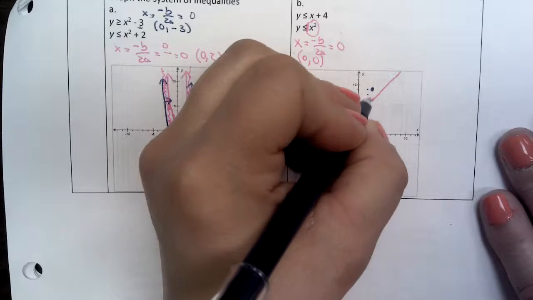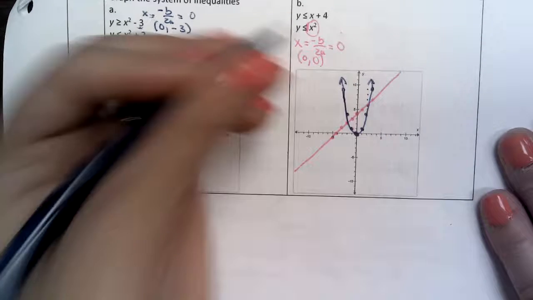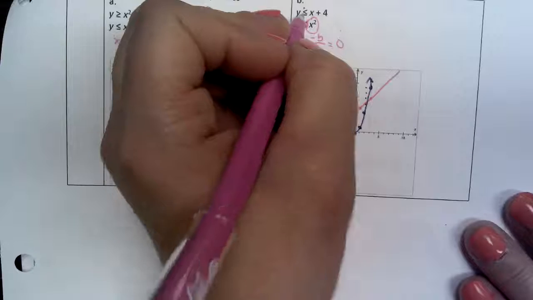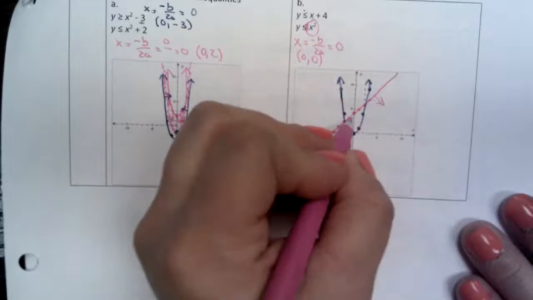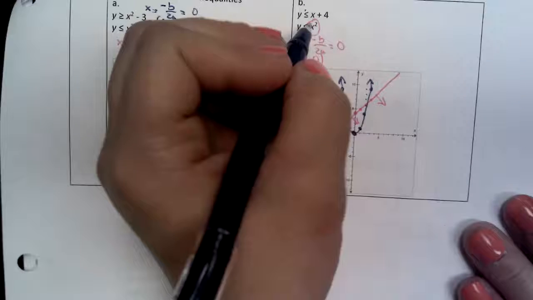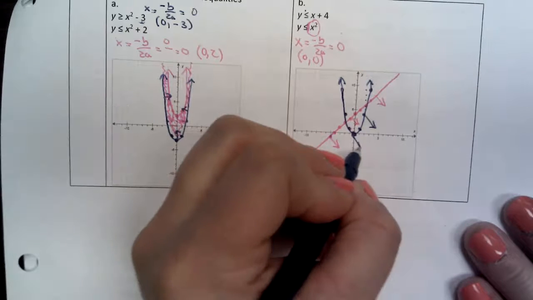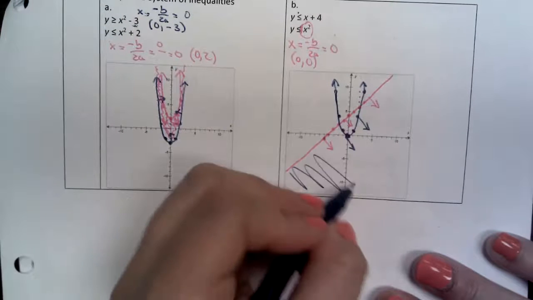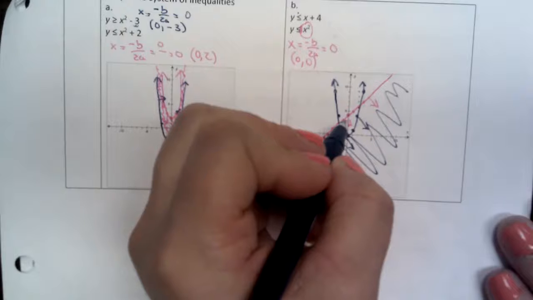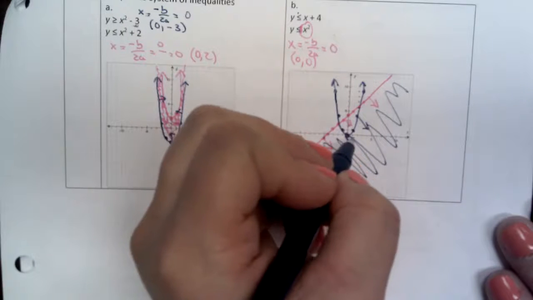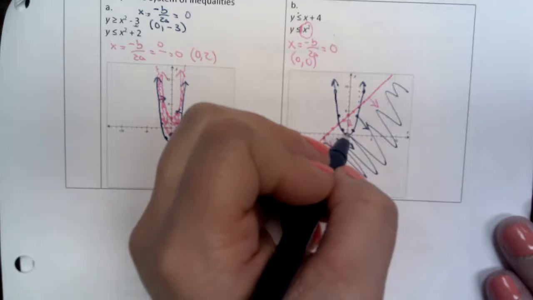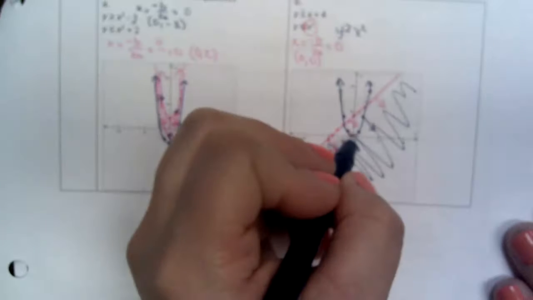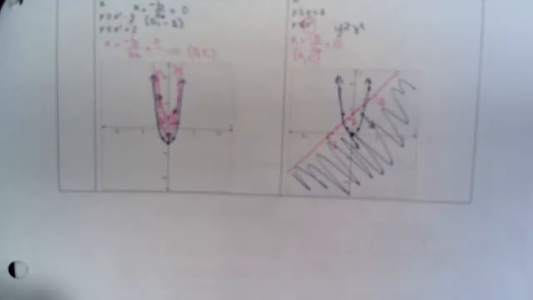All right, so both of these are or equal to also, so they're both solid. So for my line, it was below it, and for my parabola, it's below it. So I want to be where everything intersects. So where both of them are at is down here. Even though the line is less than here, the parabola is greater than, so we're not going to shade in between. If this had been y is greater than or equal to x squared, then we would just shade in between. But we need to be where they're both less than.